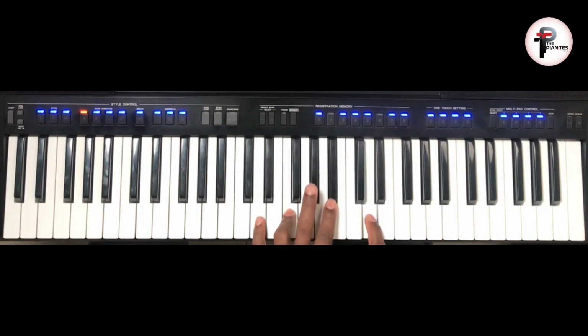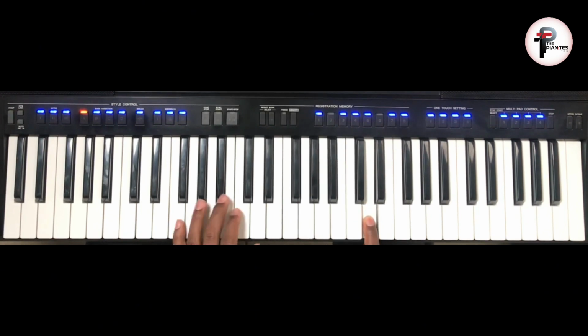Then I want a 6. So which one will I play? Which triad has a D in the upper one? Actually, that's going to be a B flat second inversion. Like that. That's the second inversion. So in togetherness, I'm going to have this one.